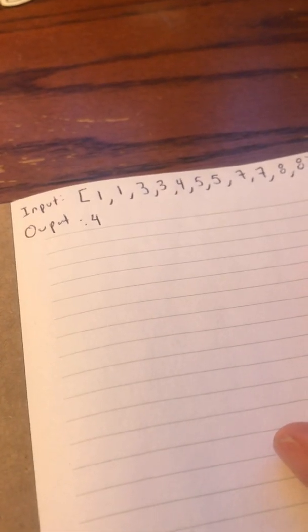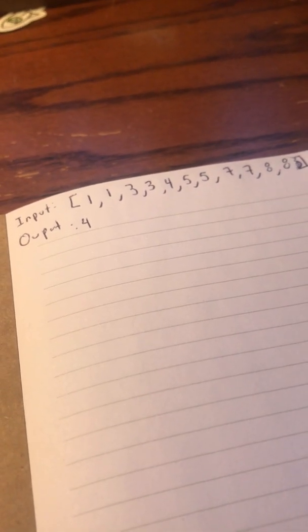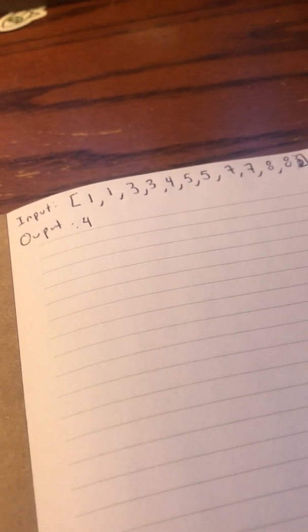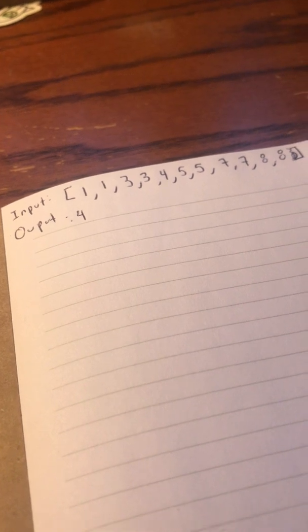So given that we have a sorted array, we're going to be able to use a binary search. Since we have a sorted array, we're going to use binary search to find the non-paired element.